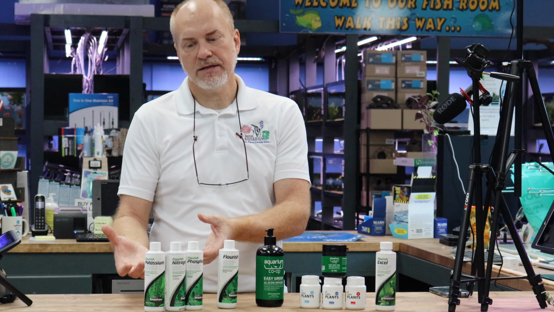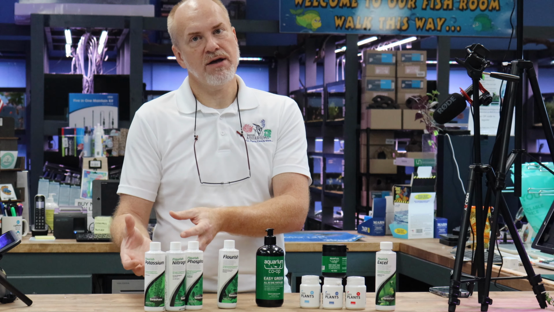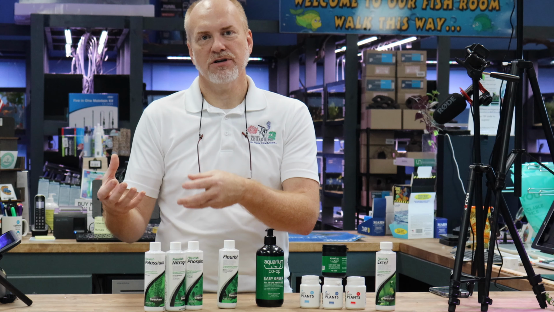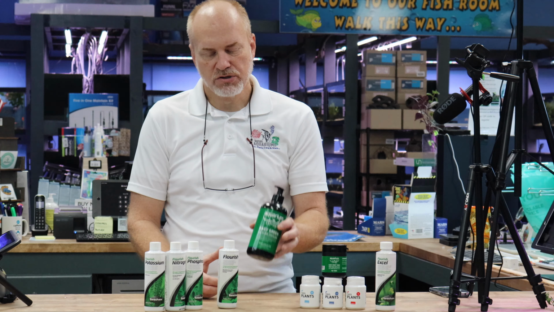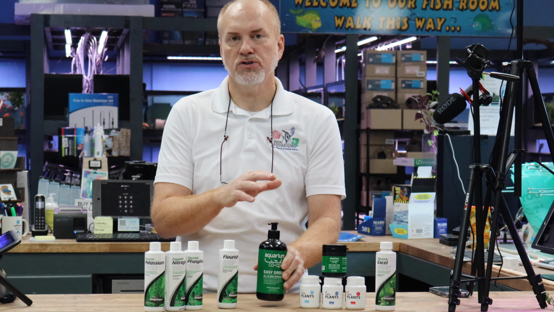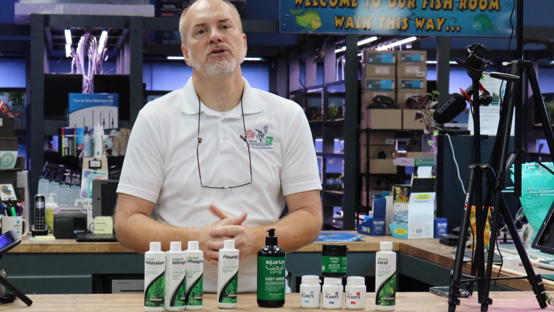The only problem with that is that it's now 4 bottles that you have to deal with. You're going to have to figure out how much to add of each, and it becomes a little bit more difficult, whereas an all-in-one like Easy Green, you're just putting in 1 or 2 pumps, however you need for your tank.